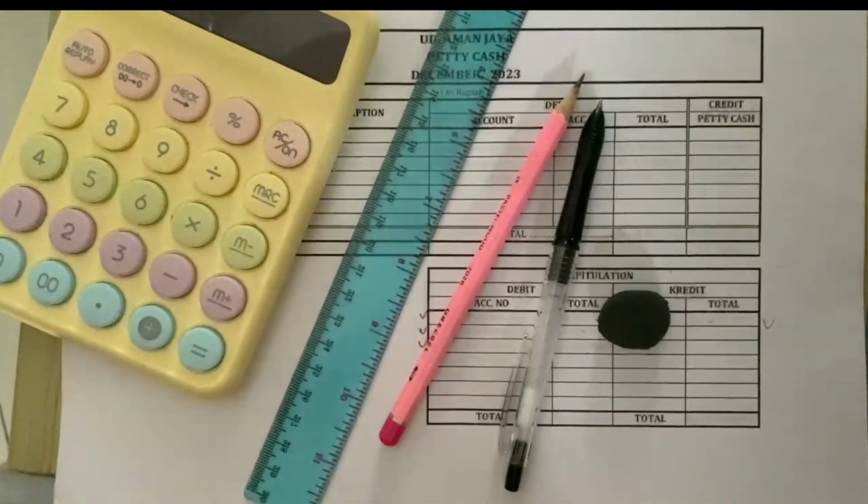Today, we are going to create a PDCast journal. Here, I will give an example of how to complete a PDCast journal. The first step is to prepare the tools needed to make the PDCast journal.